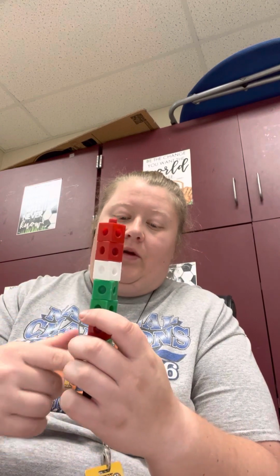So they're going up, counting, 1, 2, 3, 4, 5, 6. So now they have 10. Okay, and then they would count that to make sure that's 10, 1, 2, 3, 4, 5, 6, 7, 8, 9, 10. And then to fill in that box, they would write 6. And that would give them their equation.